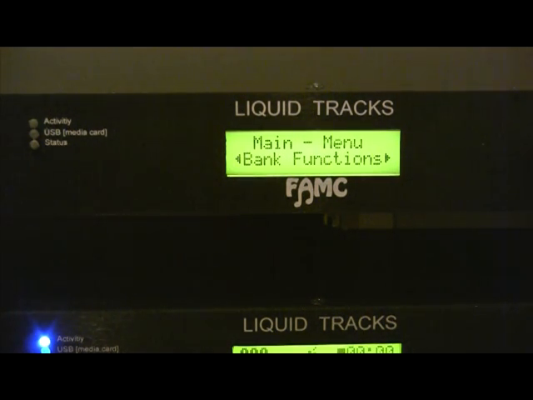So it'll know when you insert the wrong memory card that doesn't match the bank that's stored currently in the Liquid Tracks. And that might be okay. You might have multiple memory cards with the exact same programming on them, and you'll see why when we do the master and slave scenario. So that's the bank menu.